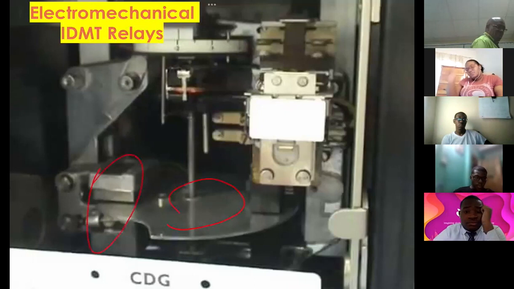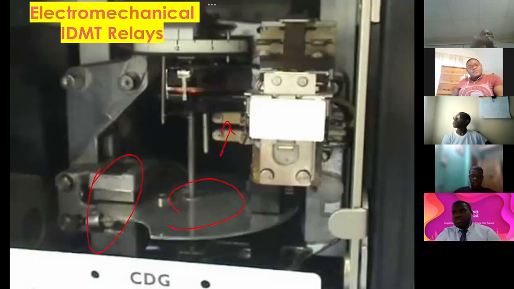These are the braking magnets to prevent overshoot. The contacts are in here. So the higher the current, the faster it moves, which is why there is the inverse relationship. And obviously, the faster it moves, the quicker it will operate.